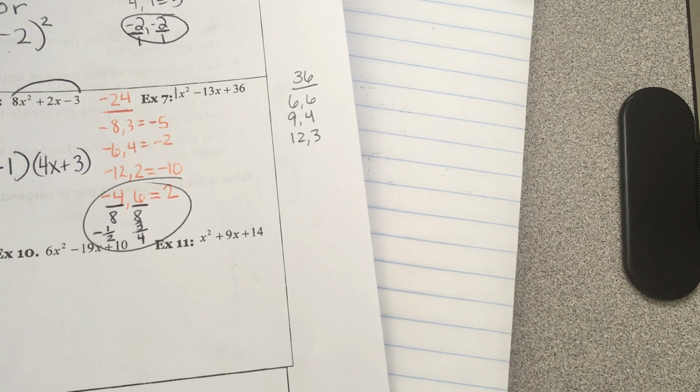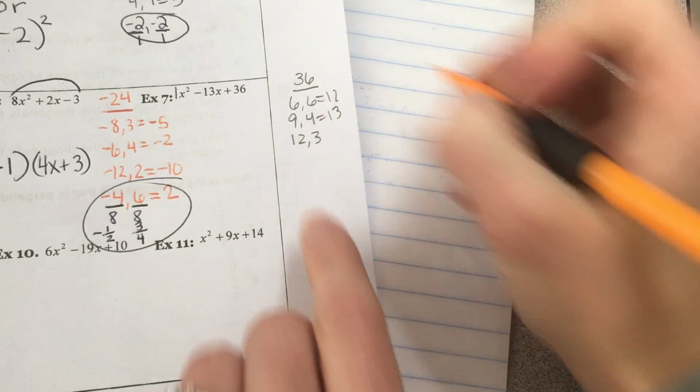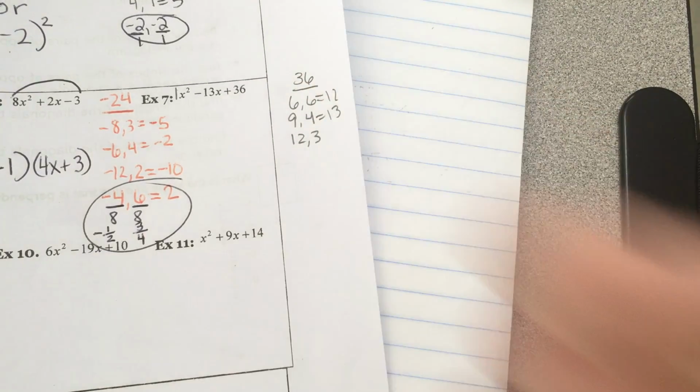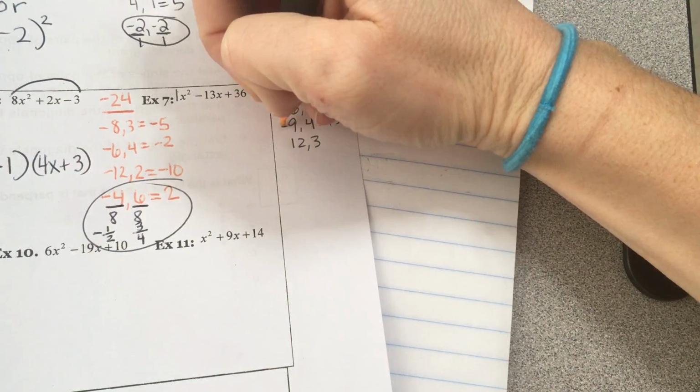All right, we've got to add them. What is 6 plus 6? 12. 9 plus 4? Okay, so that one's the closest, but we need it to be negative 13. So what can I do? Negative 9, negative 4. Both of them negative, because a negative times a negative is a positive. So they both have to be negative on this one. Okay? They both have to be negative.